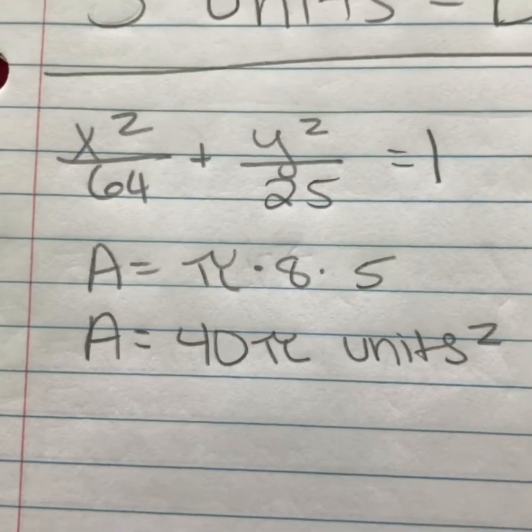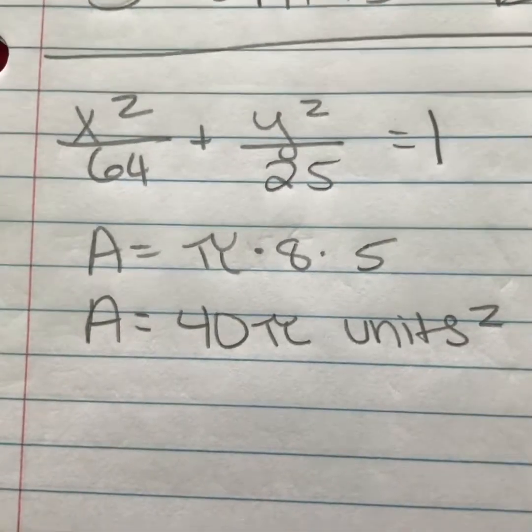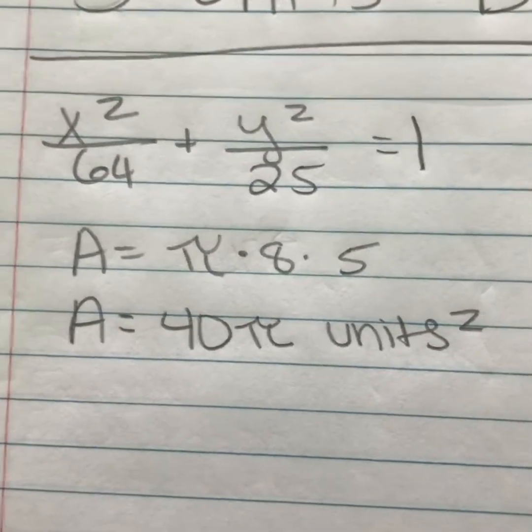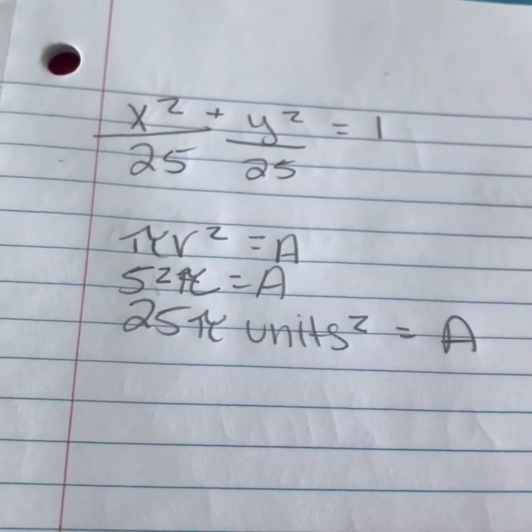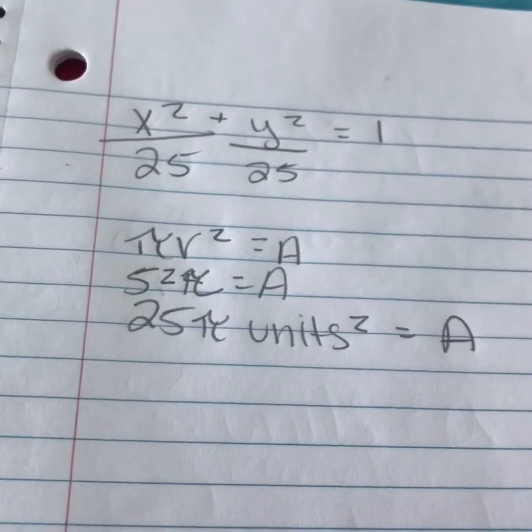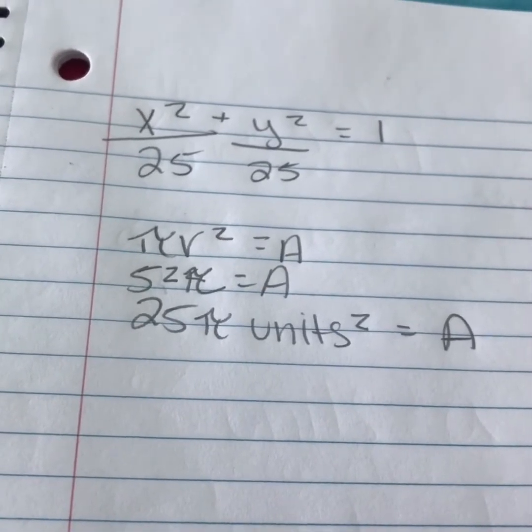Disclaimer. Pi r squared is not going to work for every ellipse because a and b have to be equal and they're only equal in a circle. So using a and b, you can find the area, and in this case, it's 40 pi units squared. For a circle, you'll use the equation pi r squared, and by doing this, you get 25 pi units squared.